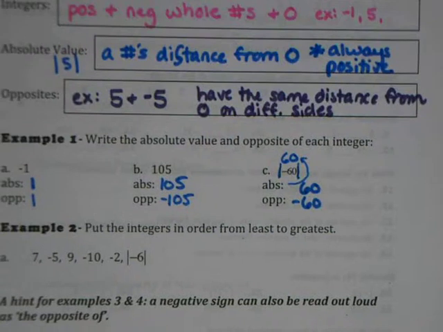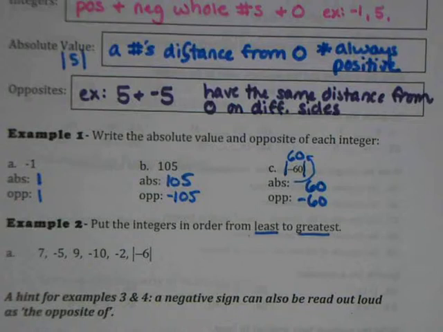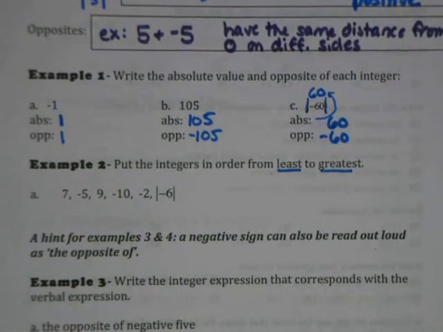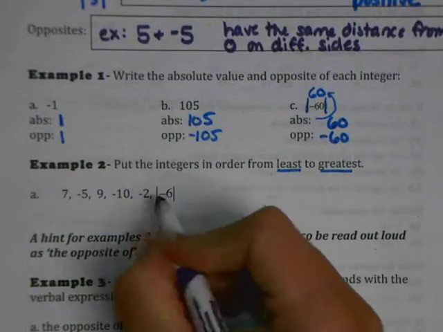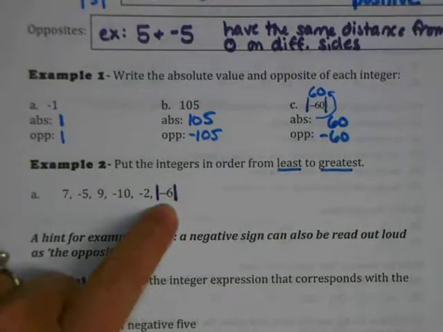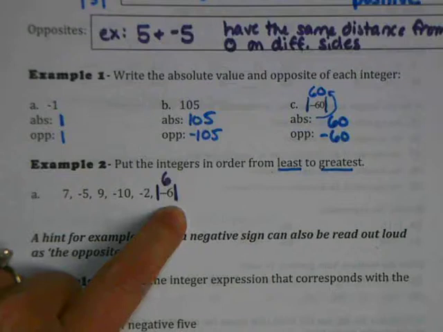Okay, another thing we need to do with integers is to be able to just put them in order from the least to the greatest or the greatest to the least. We've got to pay attention to what we're being asked so that we know what order to do this in. Let's just look at the numbers, and there's one of them that we have to look at that has these absolute value symbols around it. We've got to ask ourselves, what does that really mean? What is the absolute value of -6? How many spaces is it away from 0? Well, 6. So that really just stands for a 6.